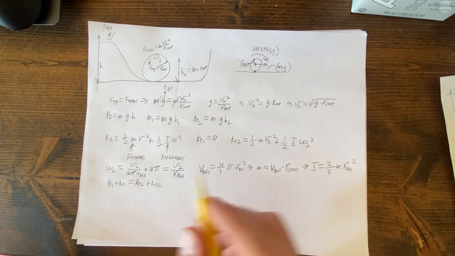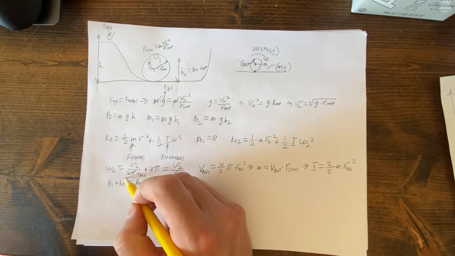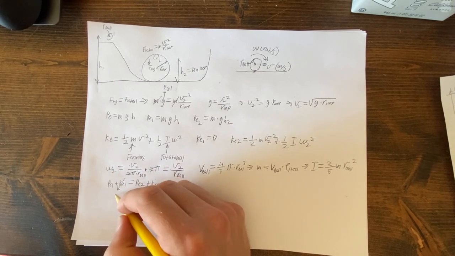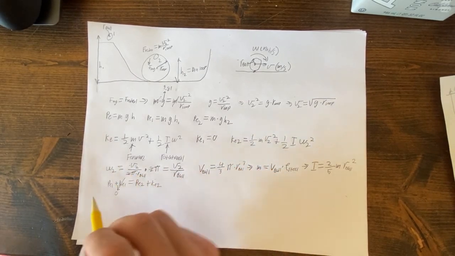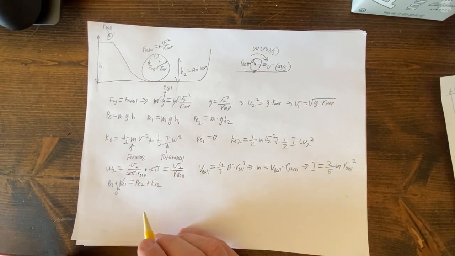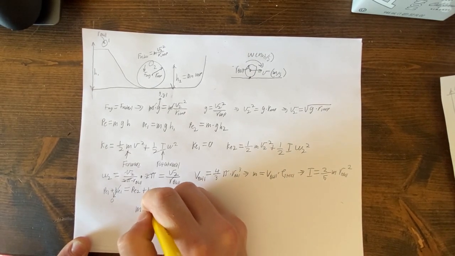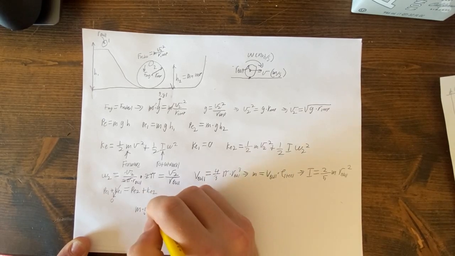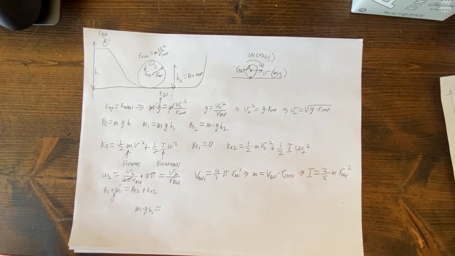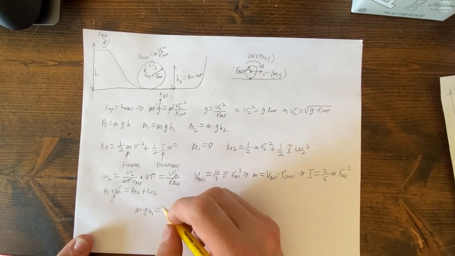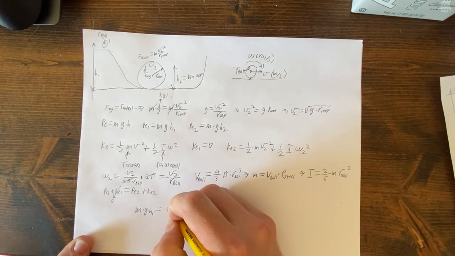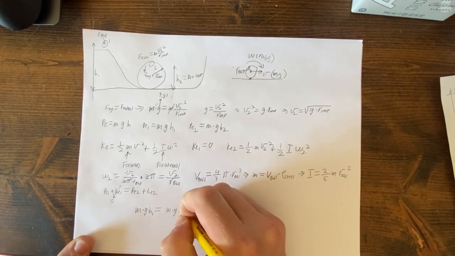Okay, so anyways, generally we have no kinetic energy in state 1, so that'll go to 0. But if we write this out in long form, we end up getting m times g times h1, which is our unknown, is equal to m times g times h2.